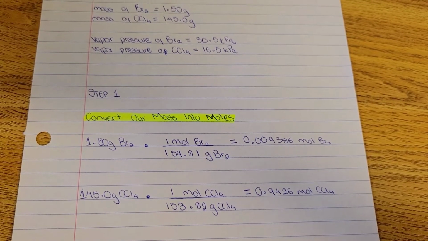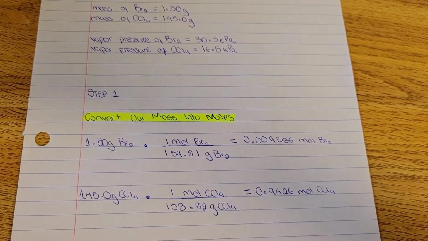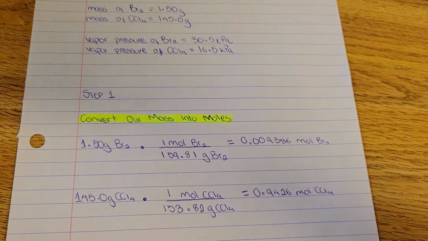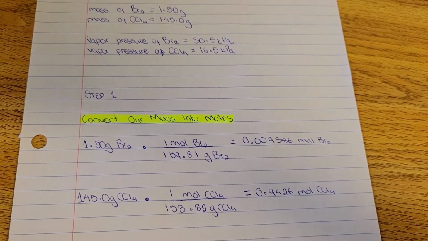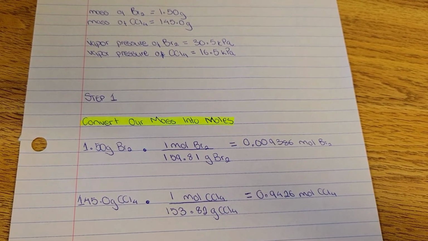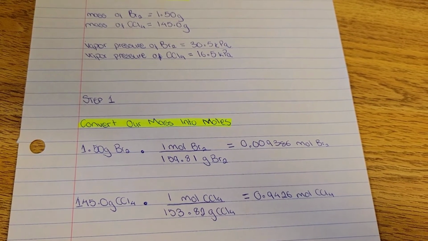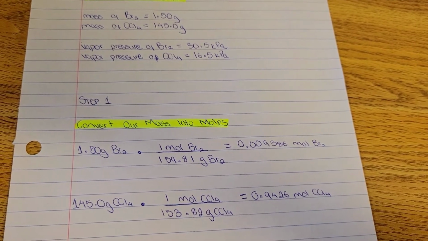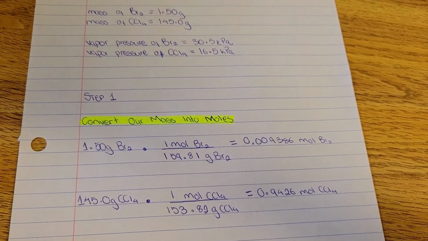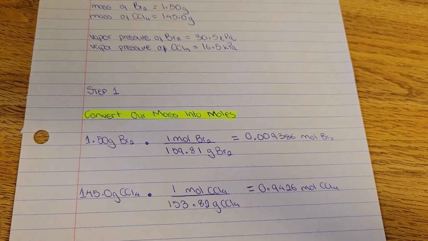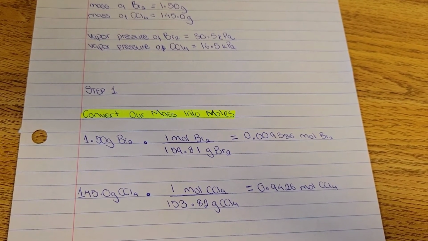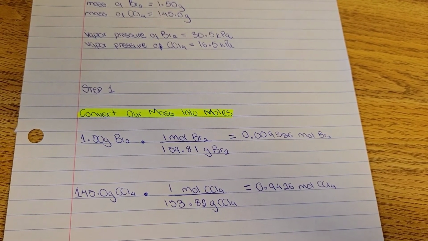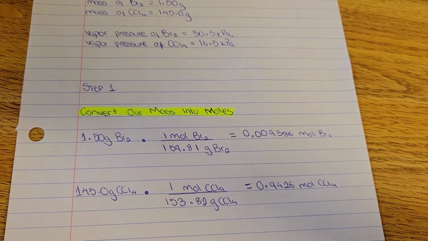We know that bromine is a diatomic element, so we would multiply its molar mass by 2. We have 1.5 grams of bromine, so we divide that by its molar mass times 2, which is 159.81, and we find that our moles is equal to 0.009386 moles. For our moles of carbon tetrachloride, we have 145 grams, and we divide it by the molar mass, which is 153.82 grams, and we find that the moles we get is 0.9426.